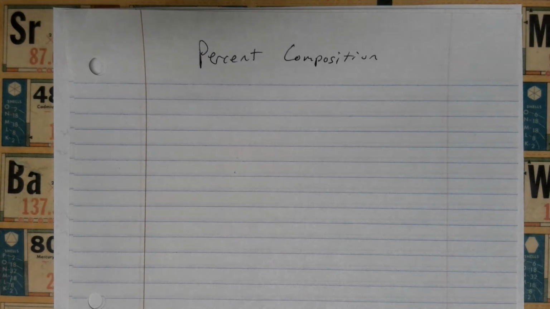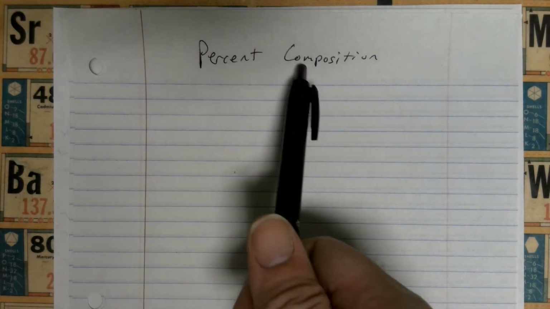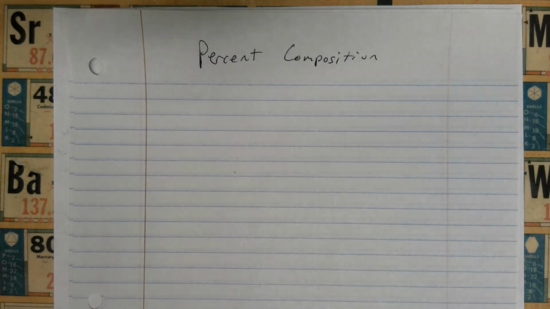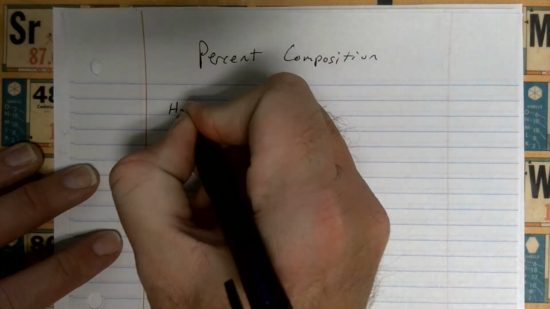Okay, so today we're going to get into percent composition of compounds. And in order to do this, we have to figure out, well, we know what percentages are. And composition is basically what something is made of, composed of. And so we're going to figure out within a compound, what are the different percentages of the elements in that compound. So the one I like to start with is water.